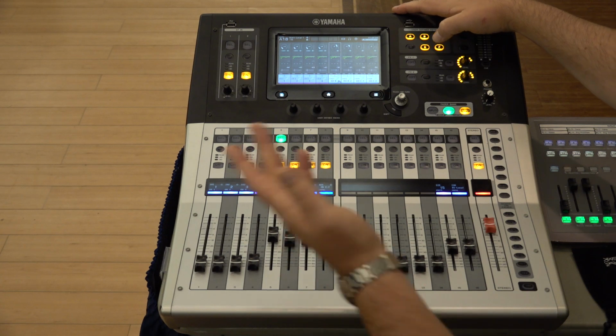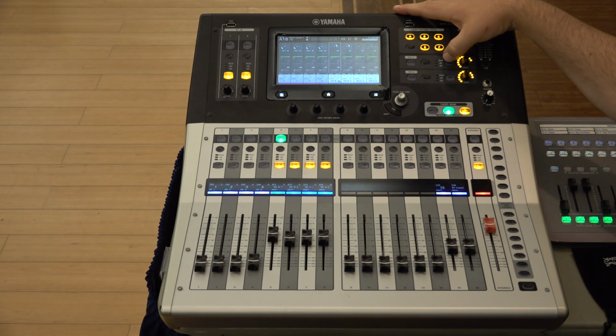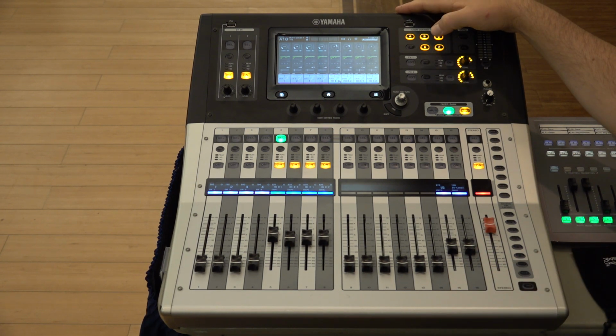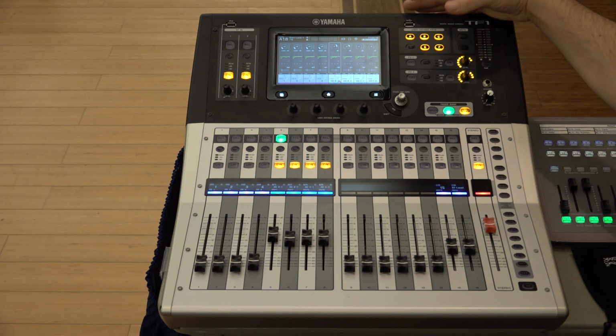If you are using reverb in your production, only use it while the person's singing. When they're done singing and they want to talk to the audience, go ahead and turn that reverb off so they don't sound like they're in a cave.